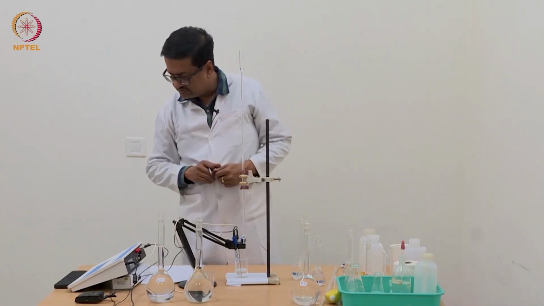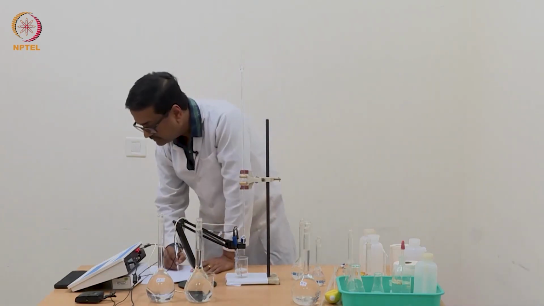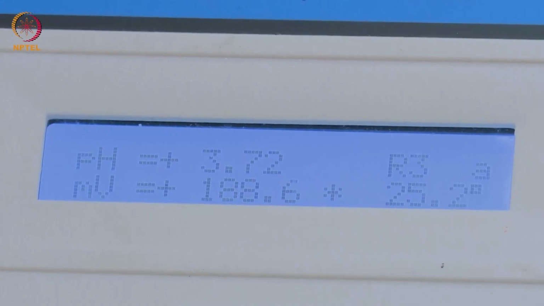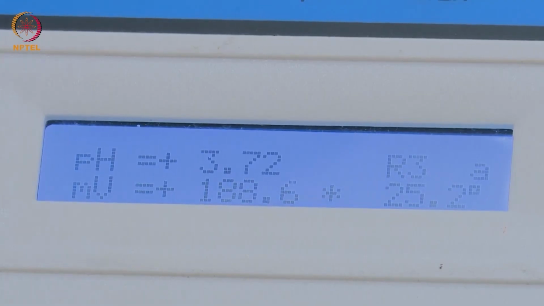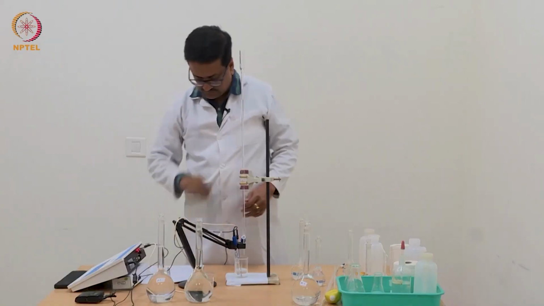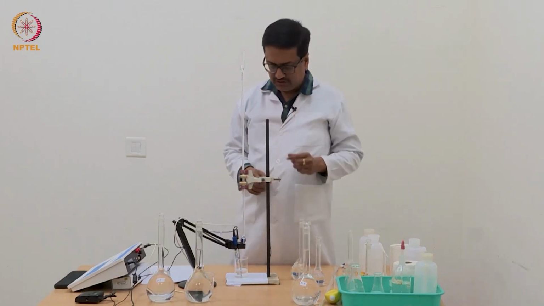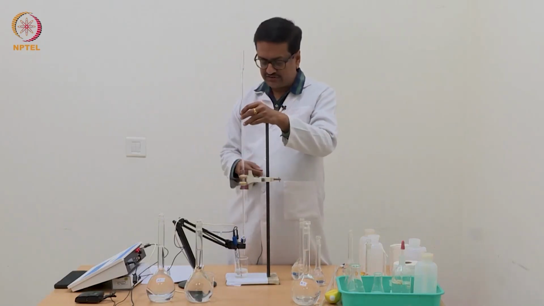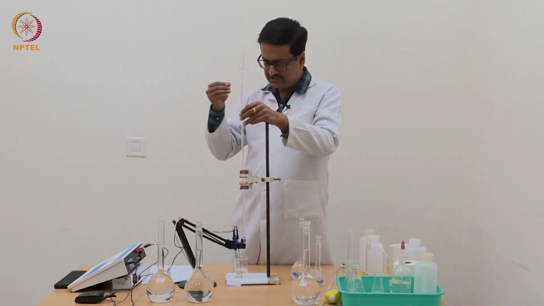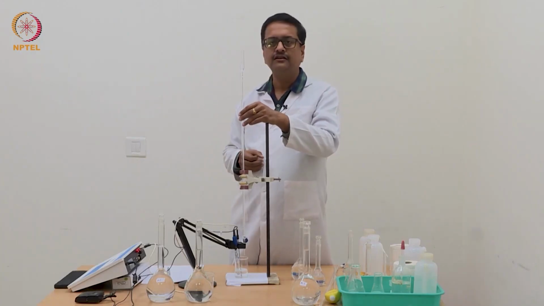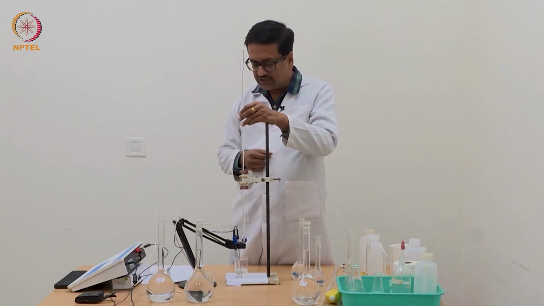Now we have reached 0.74 and the pH is 3.72. So we have just crossed the half equivalence point, and then we should continue as usual till we see a jump above pH 7, which will indicate the complete neutralization point.